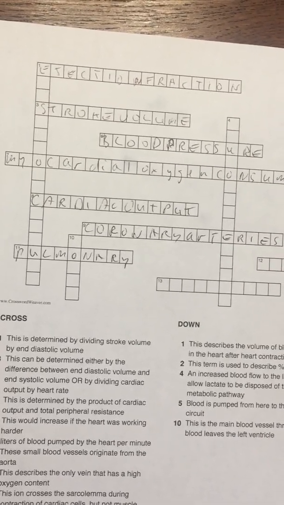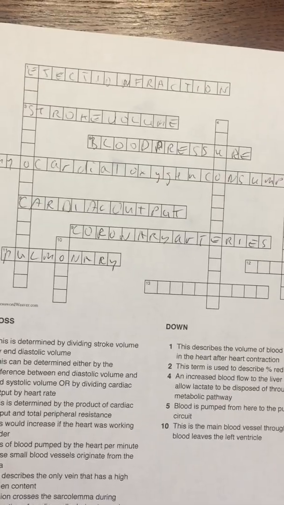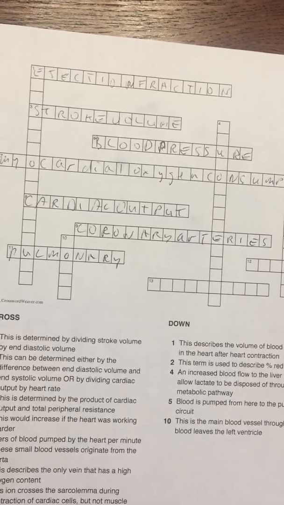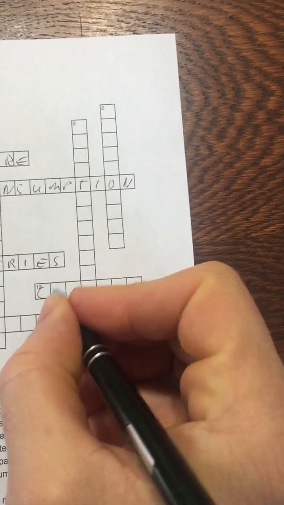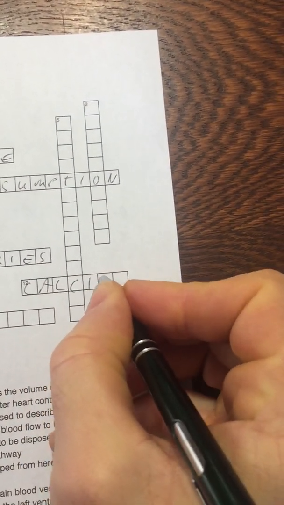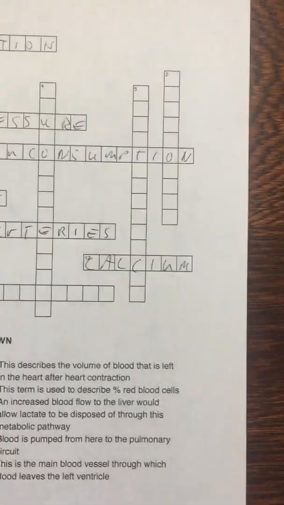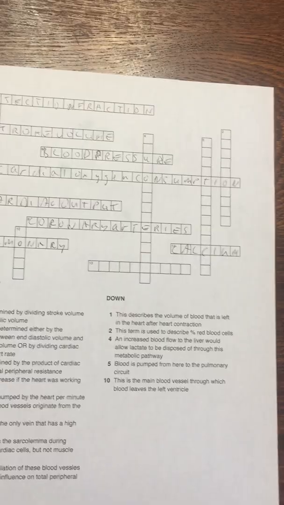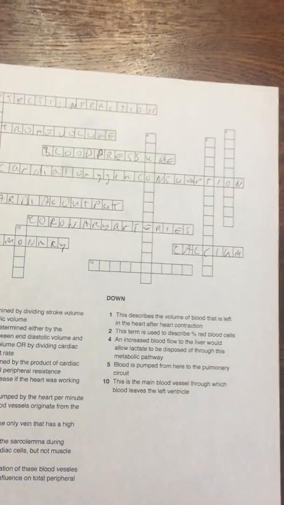12 across, this ion crosses the sarcolemma during contraction of cardiac cells, but not muscle cells. So this is something that I just discussed. It's the calcium. Thirteen across, constriction or dilation of these blood vessels has the greatest influence on total peripheral resistance. This would be your arterioles.